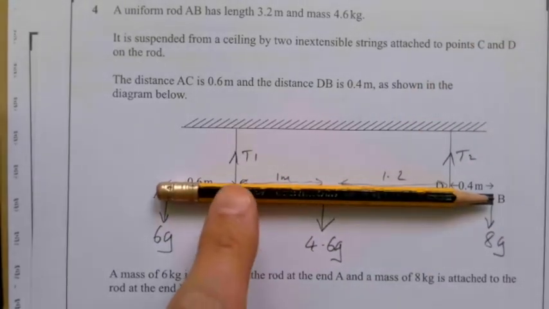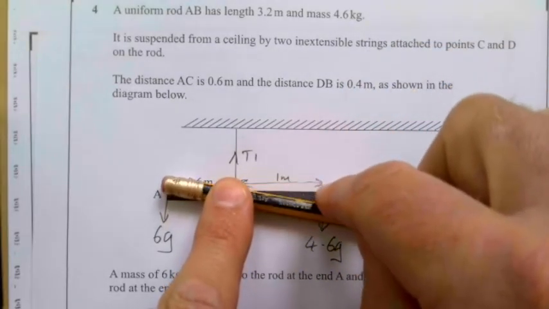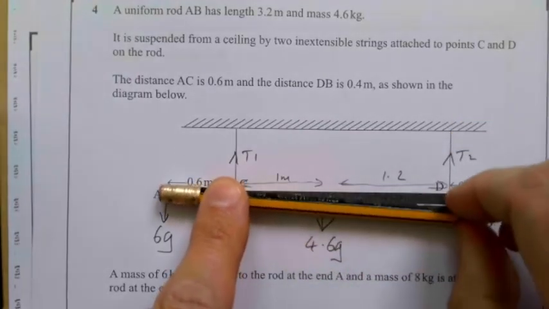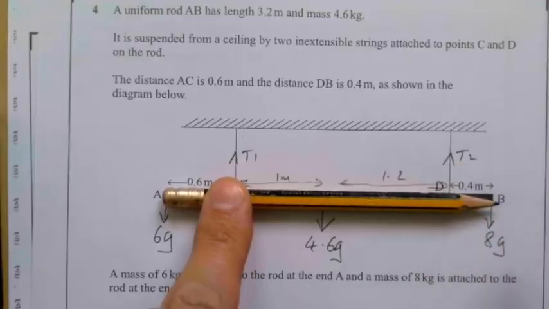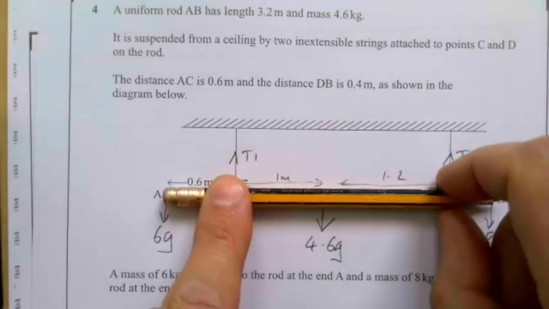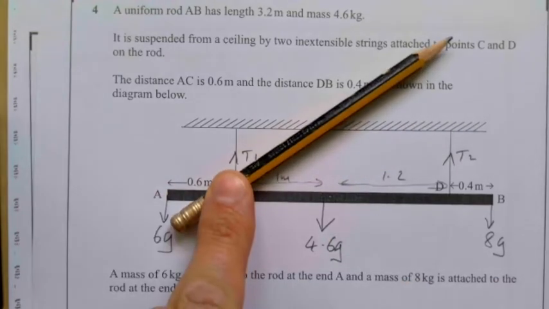Here's a rod here. I'm putting the pin in here effectively, so it rotates kind of around here. The 4.6, that's taking it clockwise. The 8, that's taking it clockwise. Pushing in the direction of the T2, that's anti-clockwise. And there is another force, don't forget about it. That's 6G, that moves it anti-clockwise as well.